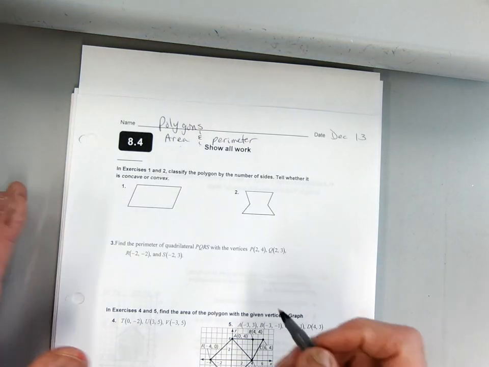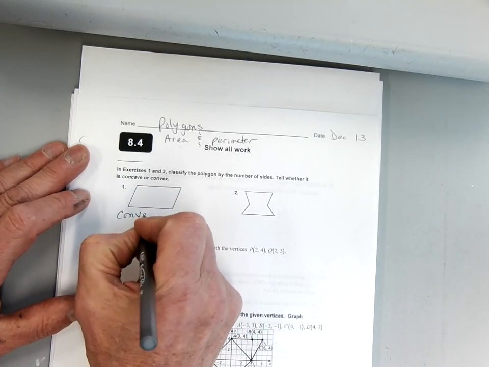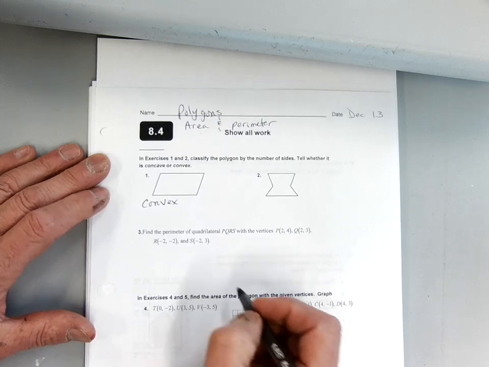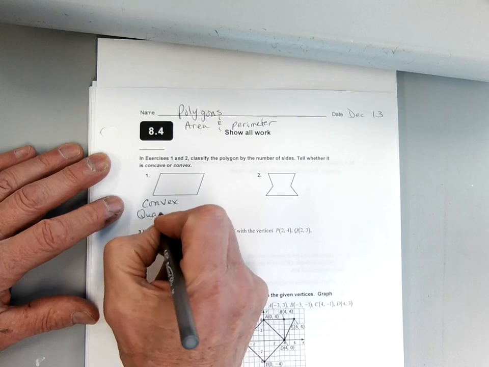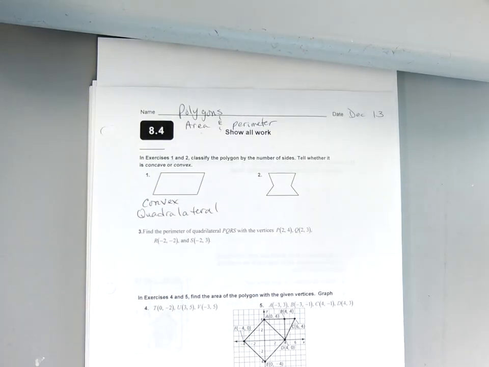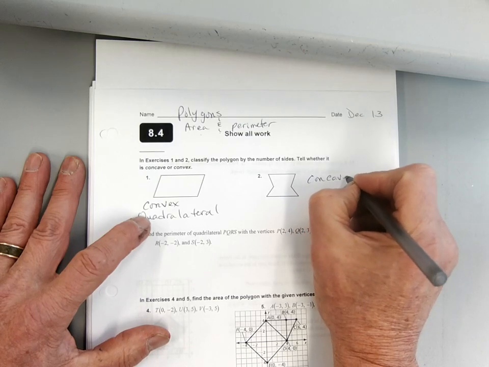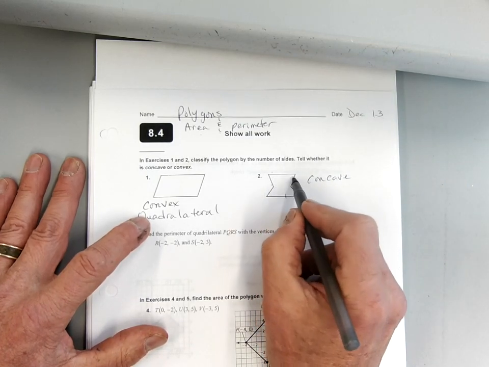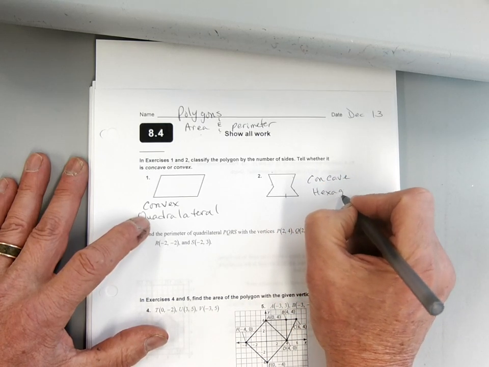Number one. So, obviously, this is a convex, and we're going to call it a quadrilateral. It is a parallelogram, but we're not sure if it's a parallelogram. Okay, 4 sides. It might be a parallelogram, but we're not given enough information, but it certainly has 4 sides, okay? Concave, got kicked in. I think it's a hexagon. 1, 2, 3, 4, 5, 6. Concave, because it got kicked in. Hexagon. Okay, now that's easy stuff.